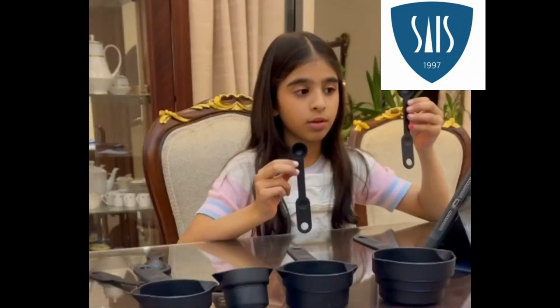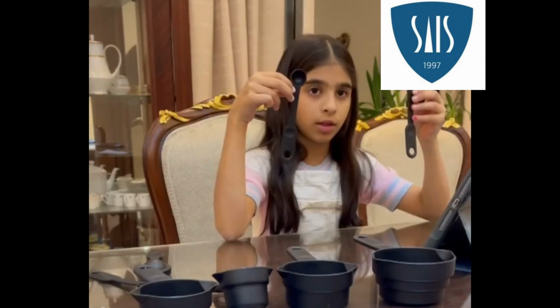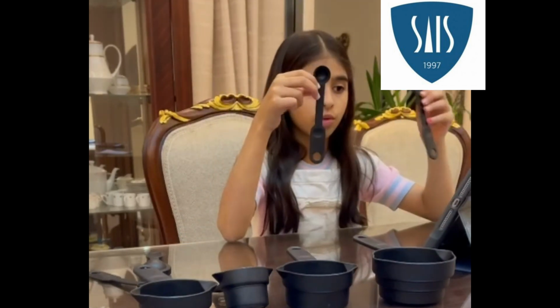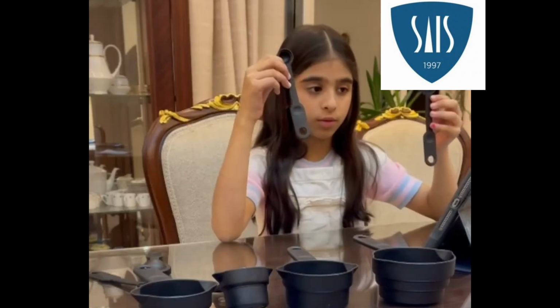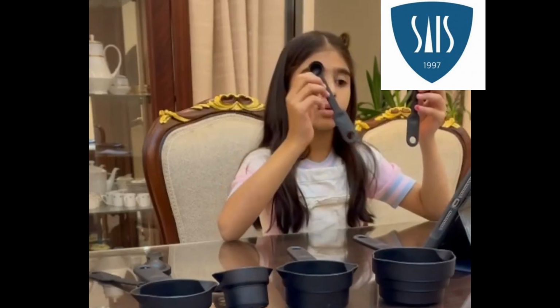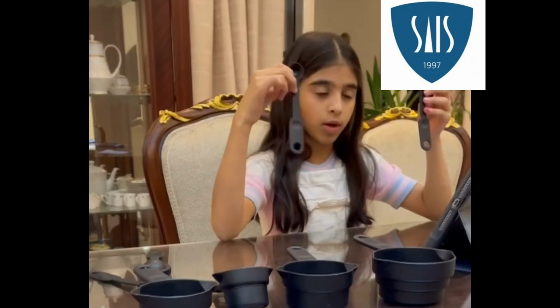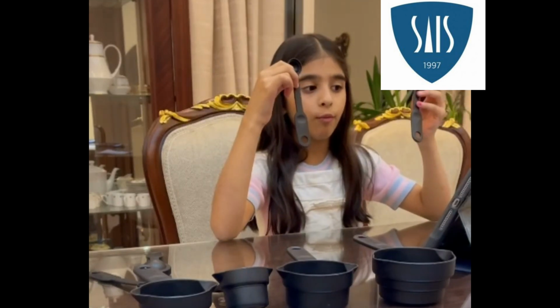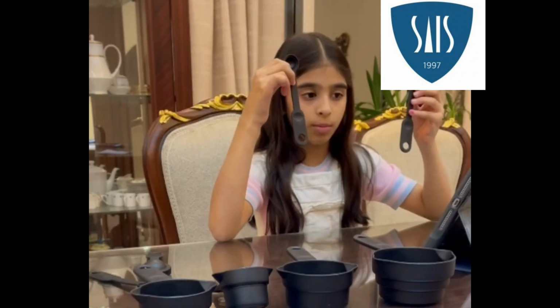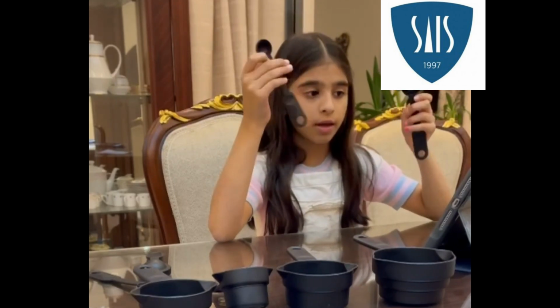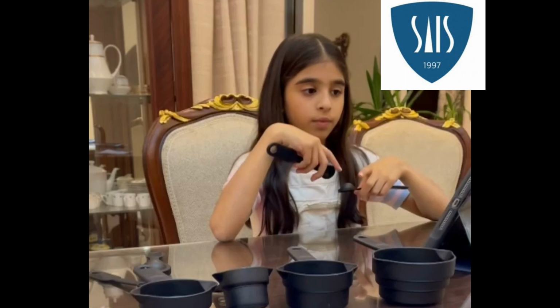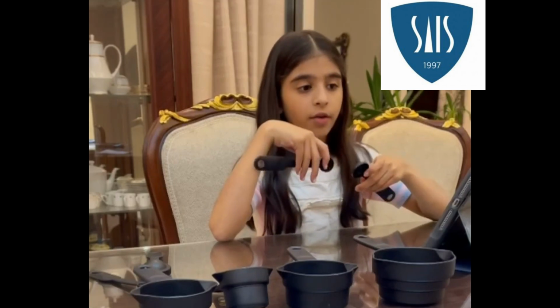Baking powder, 2 and 1/2 teaspoons, plus 2 and 1/2 teaspoons. Add the fractions first, then the whole numbers. And the answer is 4 and 2/2, which is 5 because 2/2 means a whole.